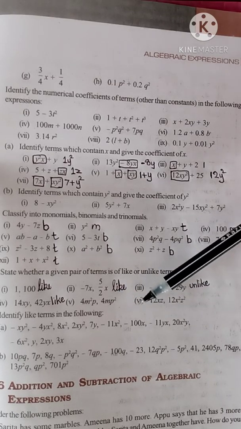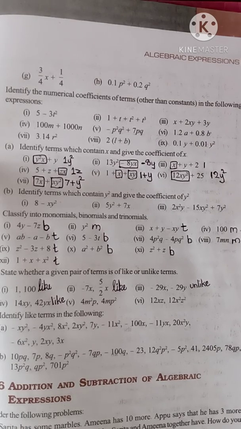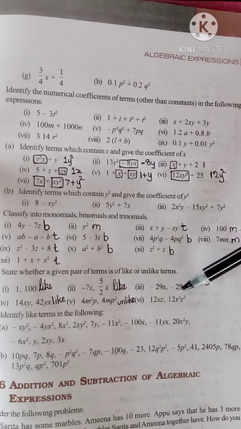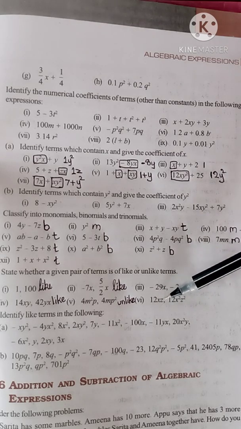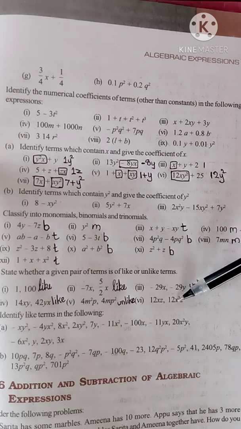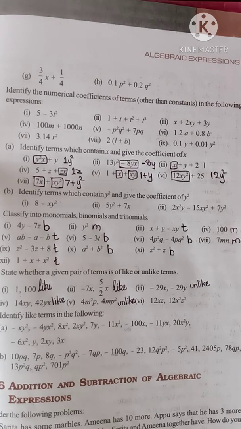So they are unlike terms. Similarly, here also xz and x square z square. Both are having x and z, but in the first term only 1x, 1z, here 2x and 2z are there. So they are unlike terms.